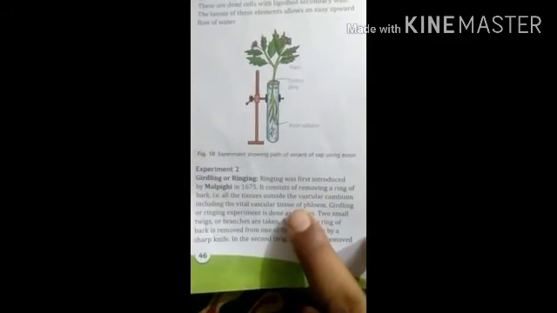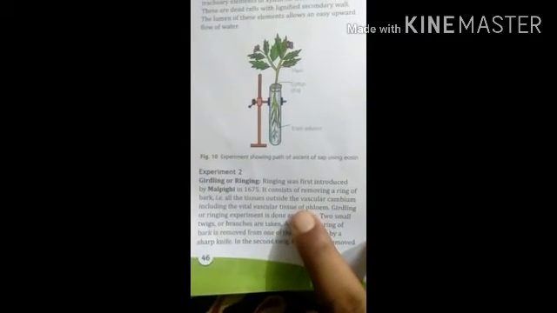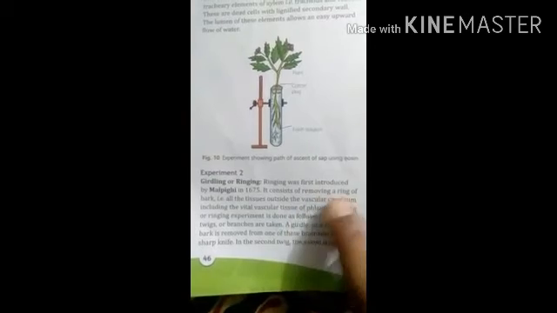Next is girdling or ringing. It was first introduced by Malpighi. Here you have to remove a ring of bark, that is, all the tissues outside the vascular cambium, including the vital vascular tissue of phloem.